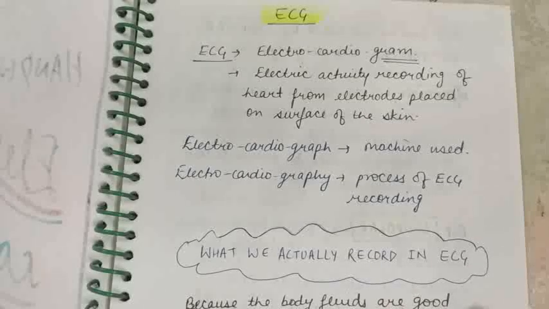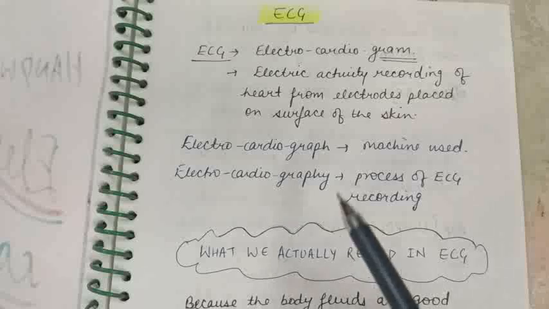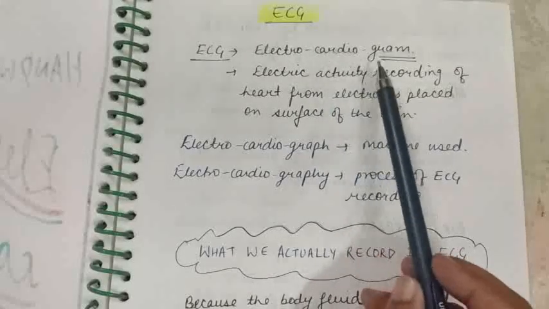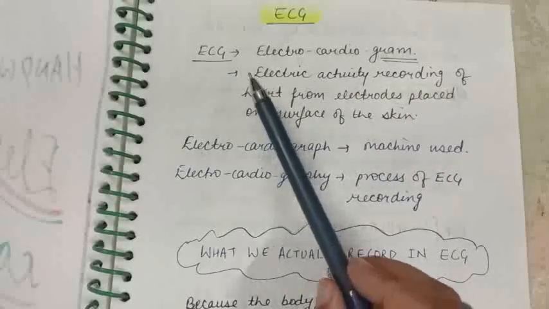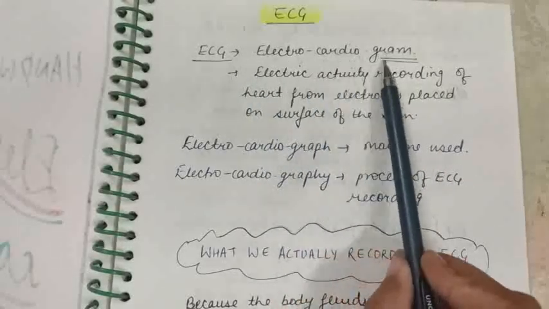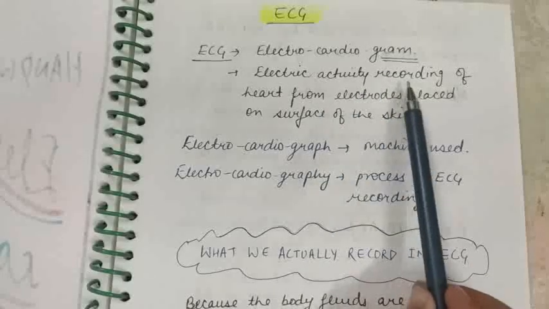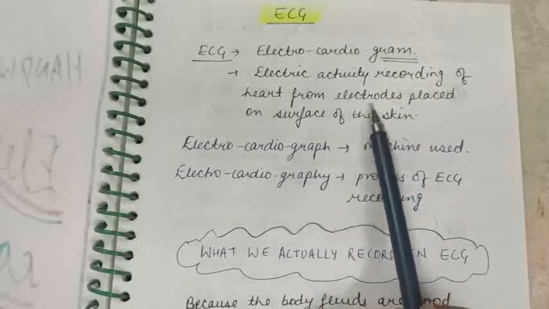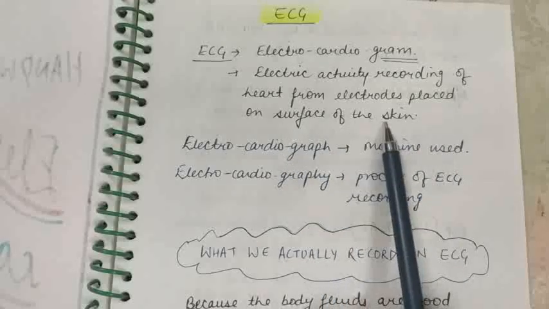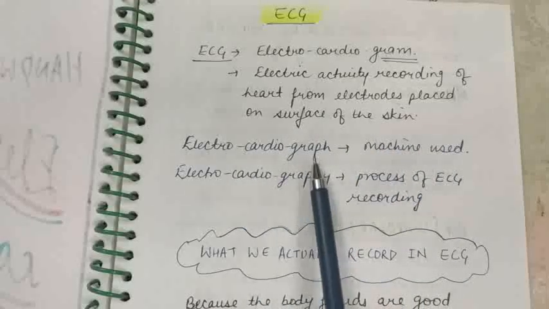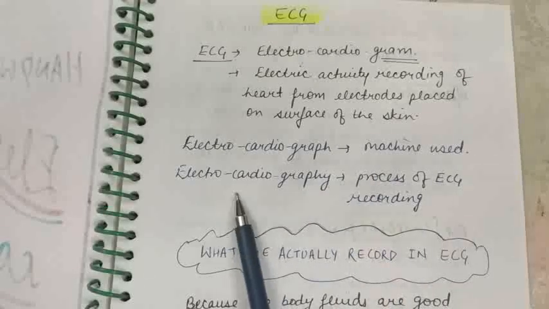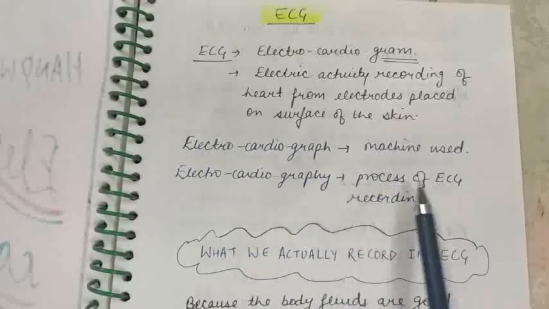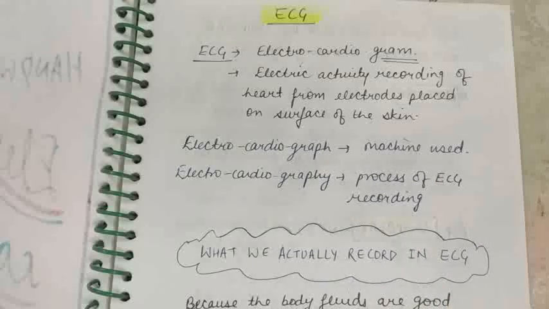Okay, so what is ECG first of all? We always get confused between electrocardiogram, graph or graphy. These are three things, okay? So we should know what ECG is here. ECG is basically the electrocardiogram, which is the electrical activity of the heart recorded by electrodes placed on the surface of the skin. But there is also electrocardiograph and electrocardiography. Electrocardiograph is the machine used, not the graph paper used, but the machine used, right? And graphy is the procedure of recording the ECG. Okay, so we'll be talking about ECG.